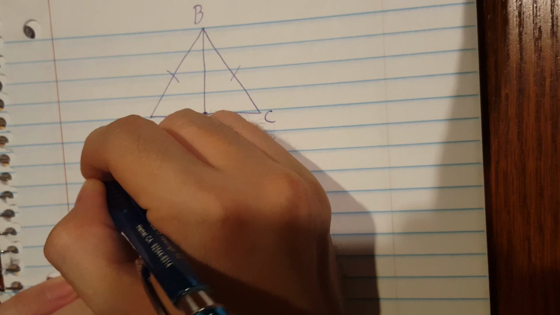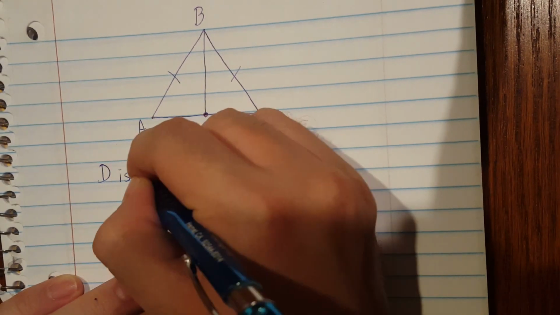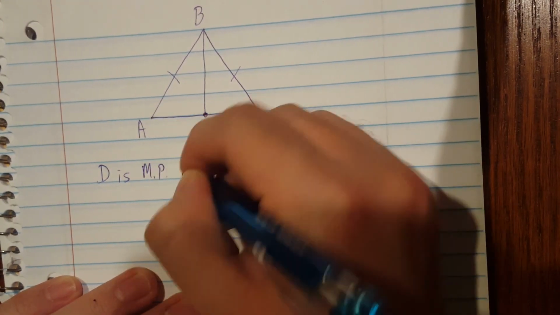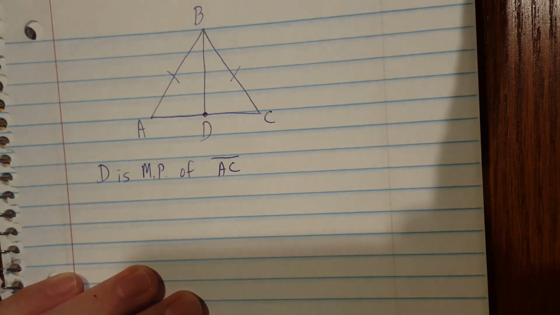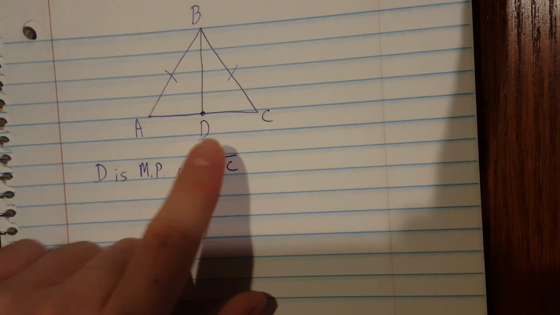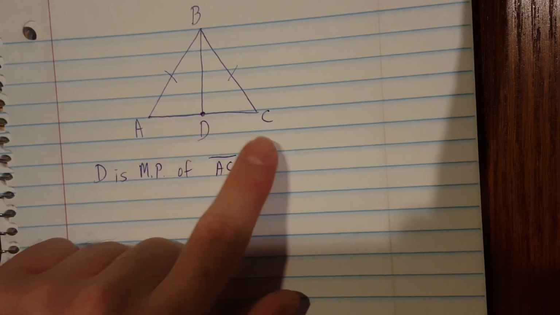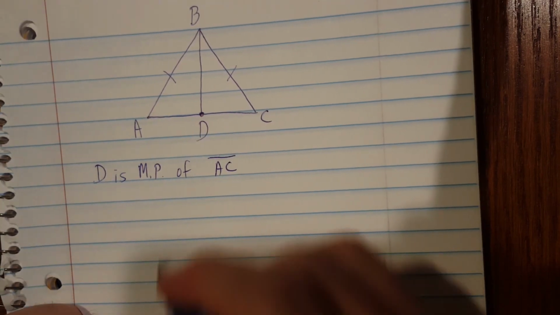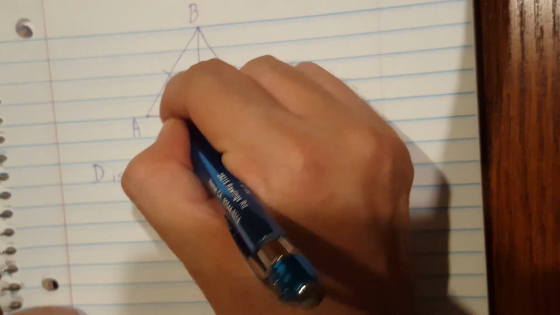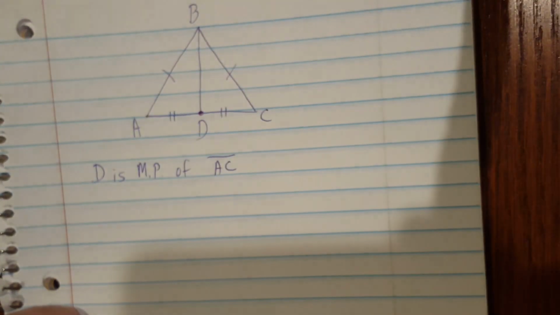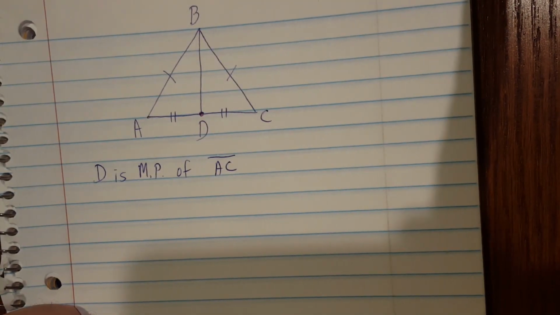So let's make a note of this real quick, that D is the midpoint of segment AC. Since D is the midpoint of AC, automatically I know that D cuts this whole thing into two congruent parts.